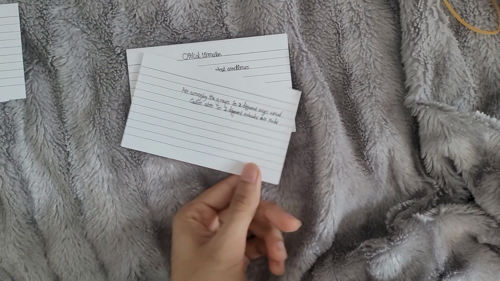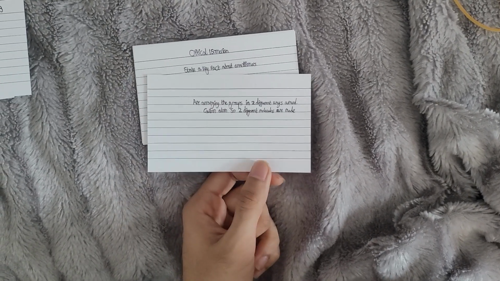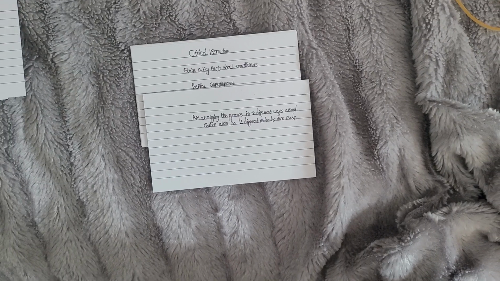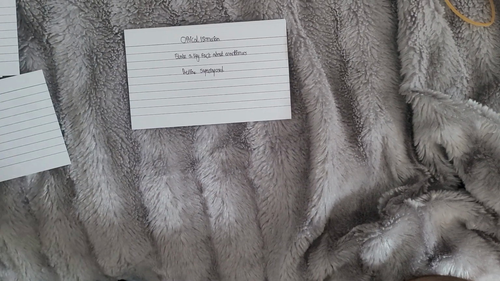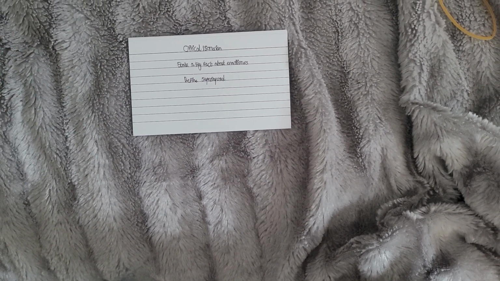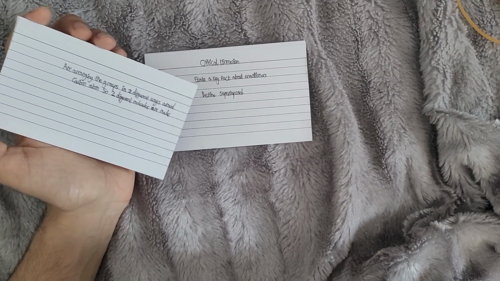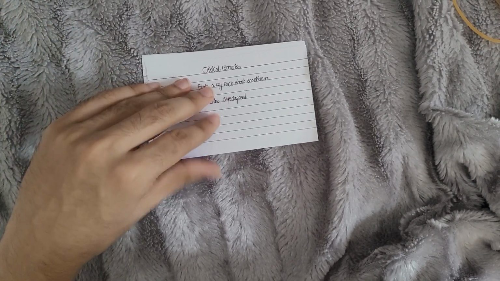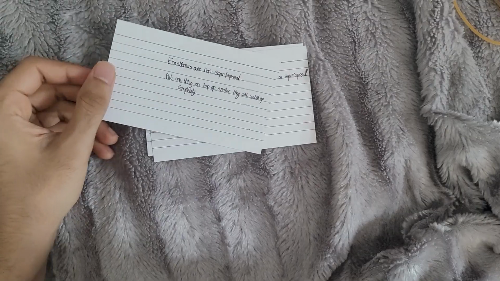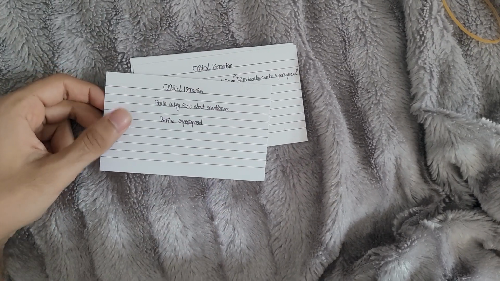Enantiomers are arranging the groups in 2 ways around the carbon atom, so 2 different molecules are made. A key fact about enantiomers is that they are non-superimposable.